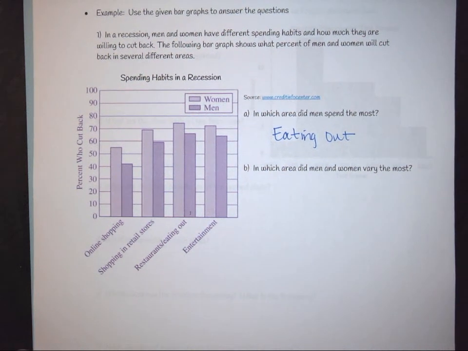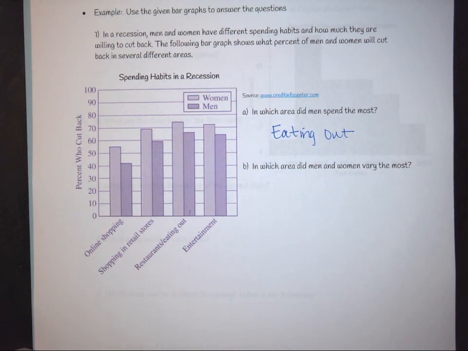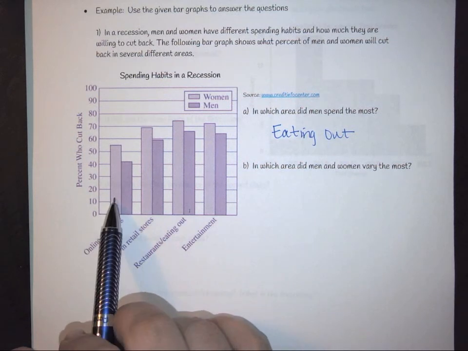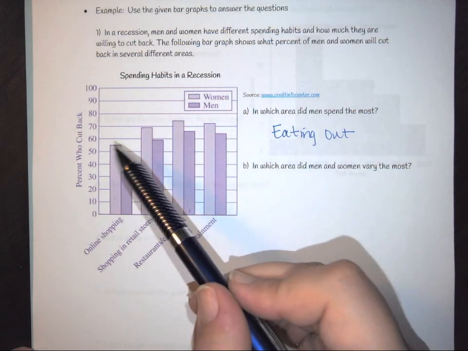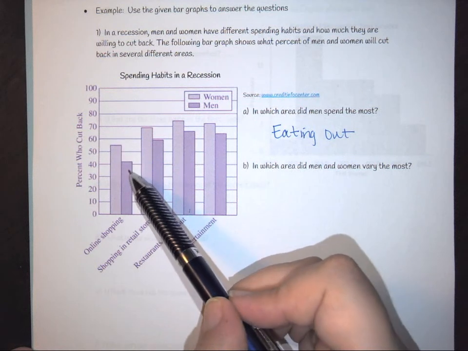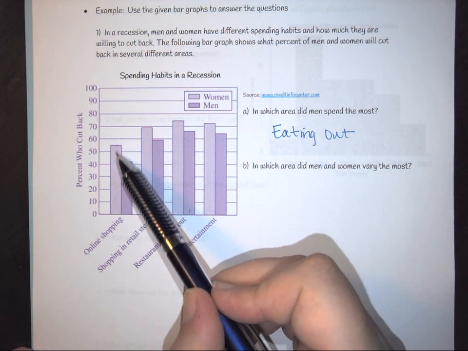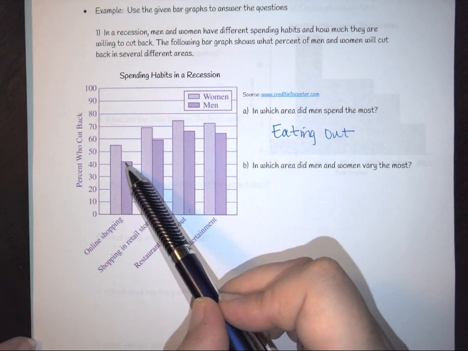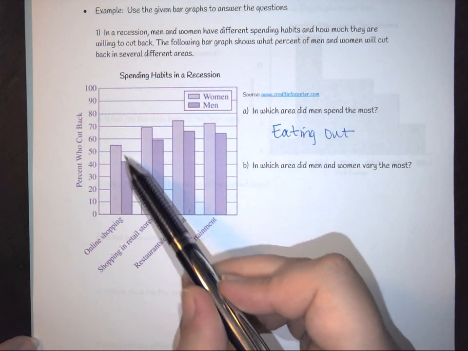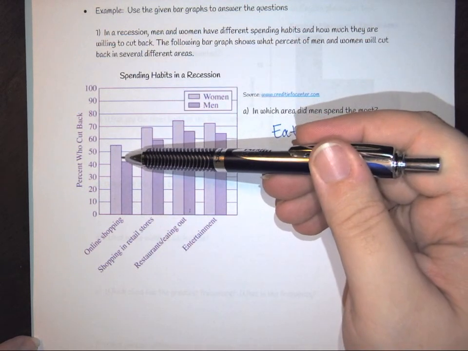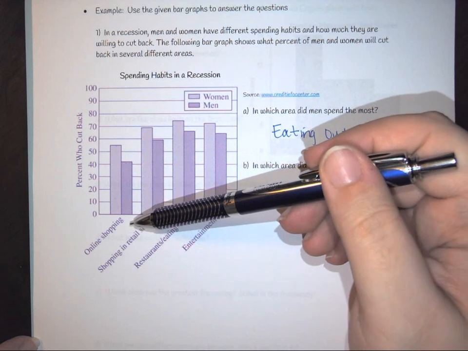Now the second question says, in what area did men and women vary the most? So when we're talking about vary the most, we're talking about the difference. If we look, notice online shopping, women would be roughly 55, whereas men might be closer to around 41 or 42. And so here we're looking at a fairly large difference, roughly 10 or above.